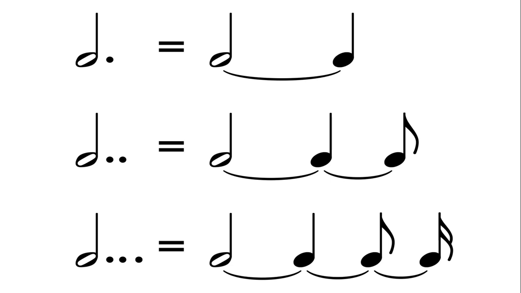Moving on to the third one, the triple dotted note. Similar to the single dotted note and double dotted note, we have three dots after a particular note. The first dot adds half the value of the original note to the note itself, the second dot adds half the value of the added note to itself, and the third dot adds half the value of the added note to itself again. So this is the job of dotted notes, to extend the timing.